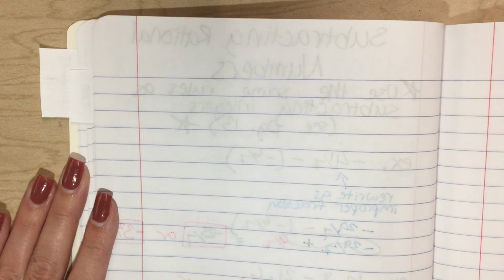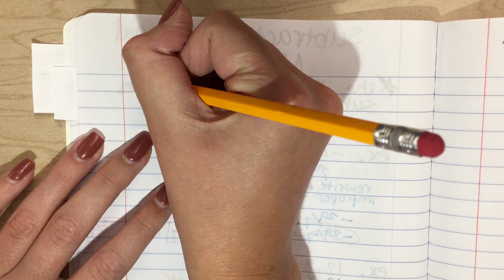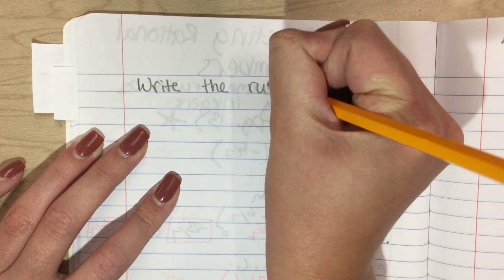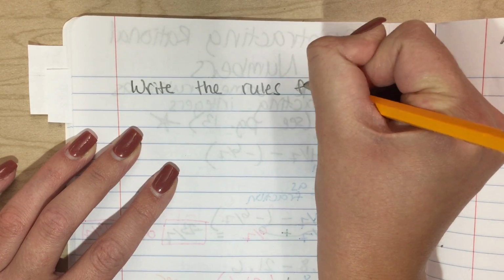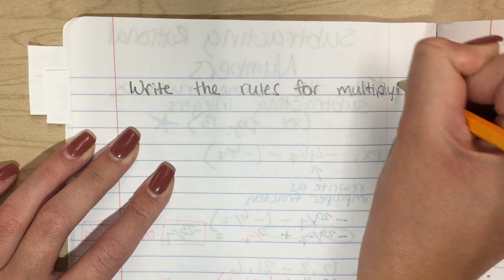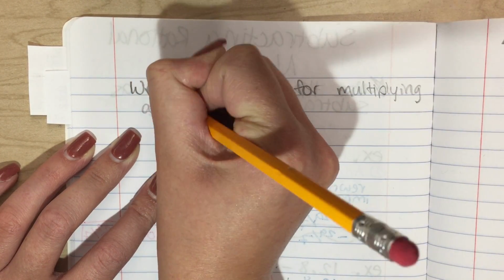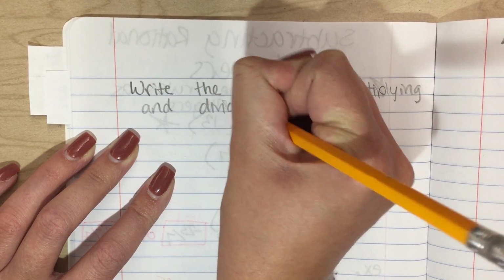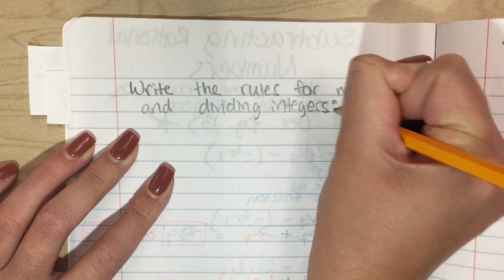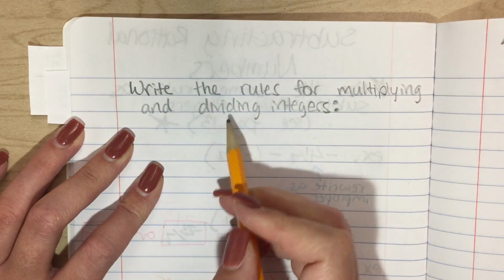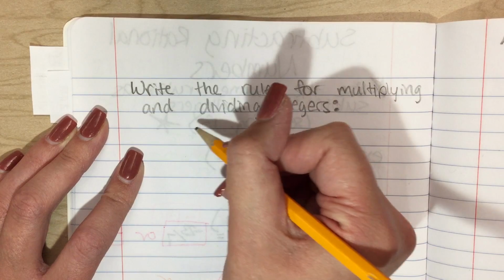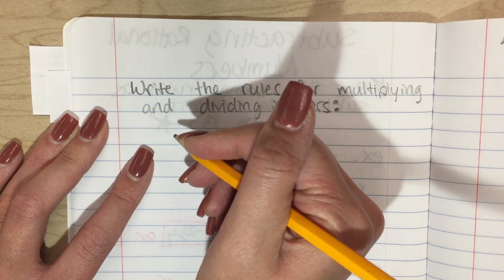Go to the left-hand side of the page, go to page 24, and I want you to write down the rules for multiplying and dividing integers. If you need a reminder, you might have to flip back in your notes a little bit. Now try to write down as many rules as you remember. Hopefully you had most of these written down.